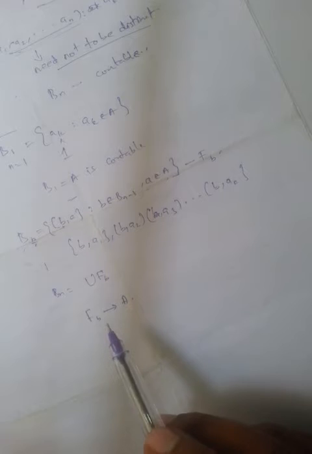First we define the 1-1 correspondence. We consider the function f of (b, a) equal to a, as we did previously. B is fixed, a is getting changed, so we have Fb(a1) and Fb(a2).